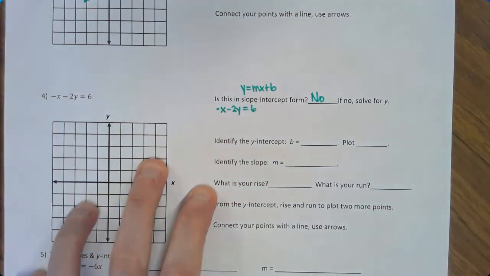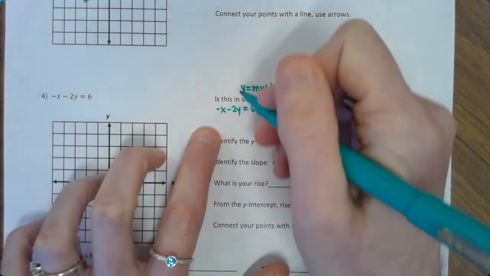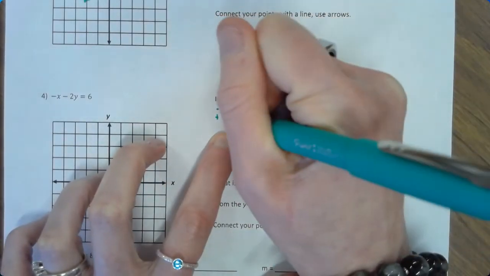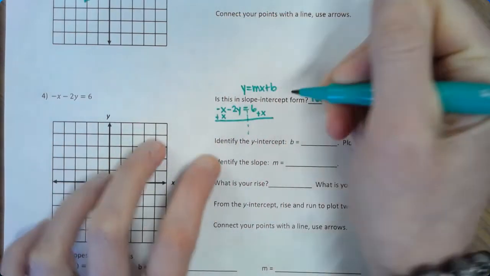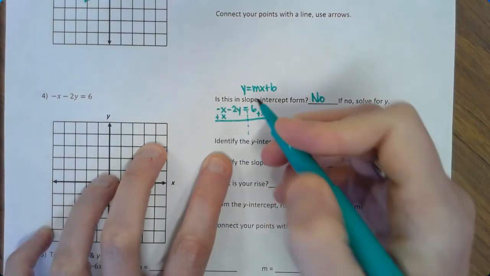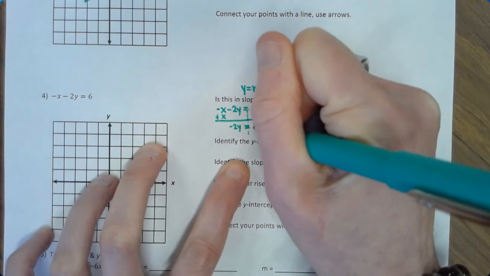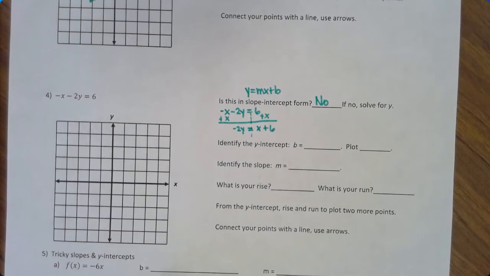All right, so again, if I want to solve for y, I want to get the y by itself. So the first thing I'm going to do is add x to both sides. And if I do that, that's going to zero that out, and I'm going to be left with negative 2y equals that positive x and that positive 6. And again, it still doesn't say y equals. It says negative 2y equals.